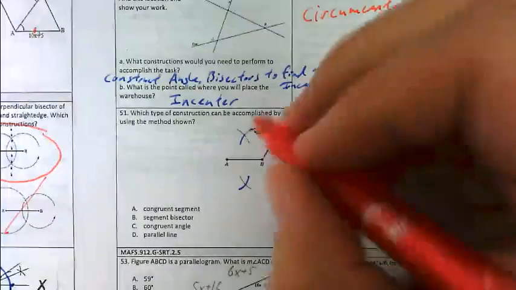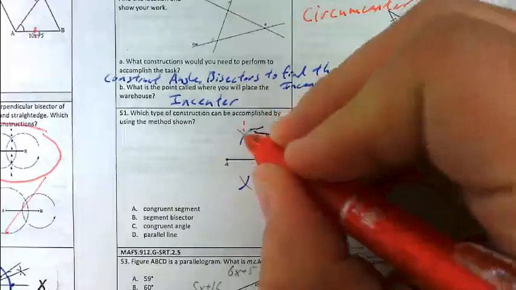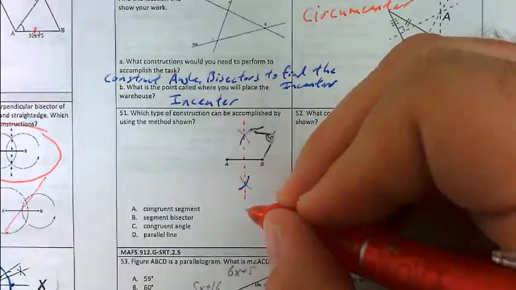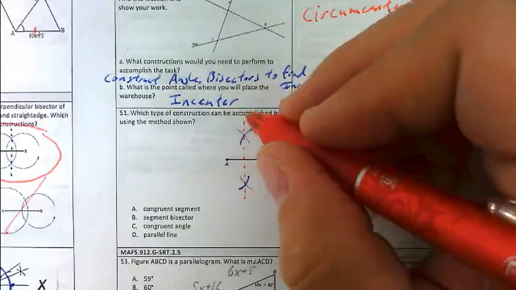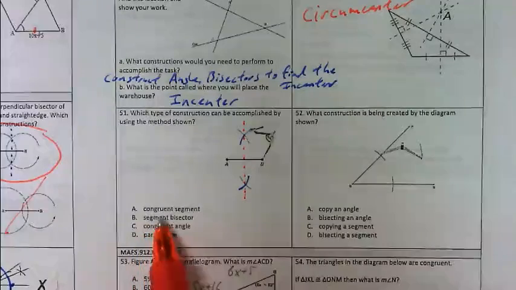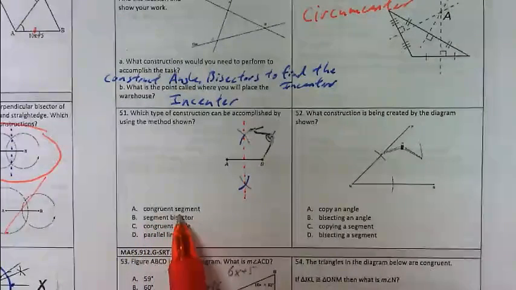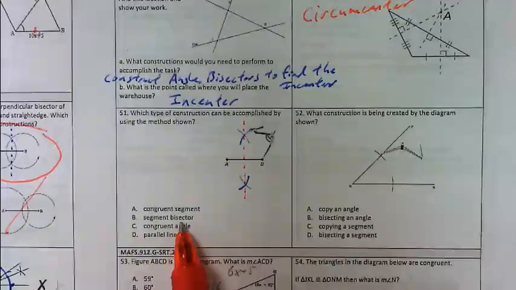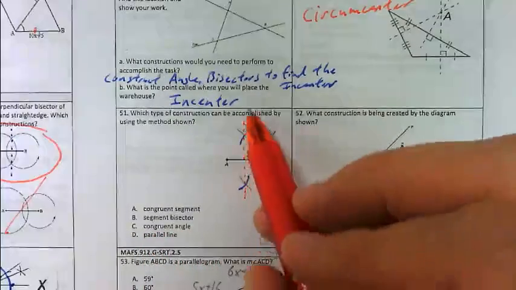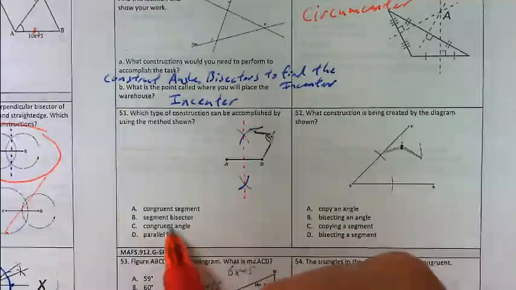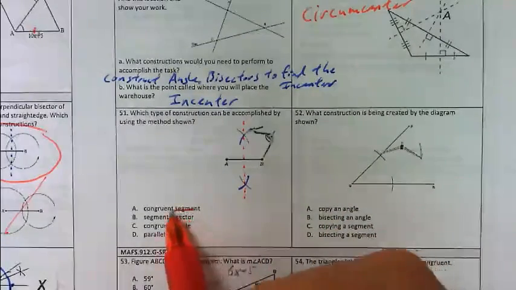So what they're doing is they could use those 2 points to connect and draw a perpendicular bisector, or you could also use that same construction to create a midpoint. So let's see what options they give us. Congruent segment? No, it's not for copying a segment. Segment bisector? Yep. So a perpendicular bisector or a midpoint are a type of segment bisector. So B sounds like it should work.